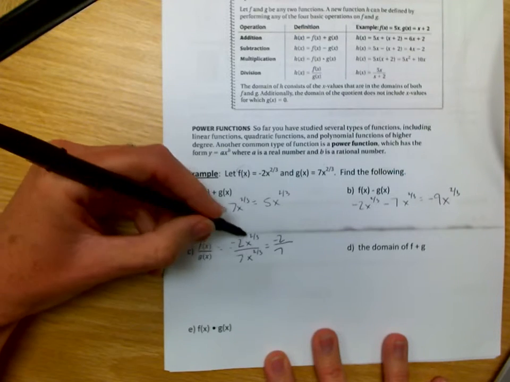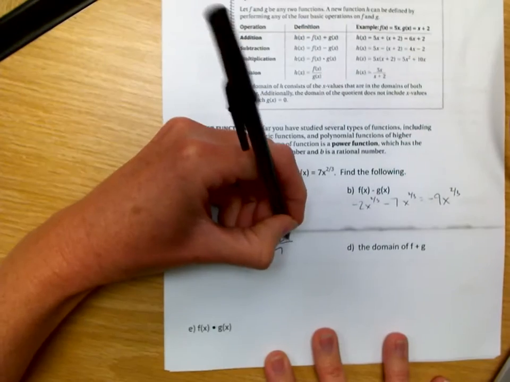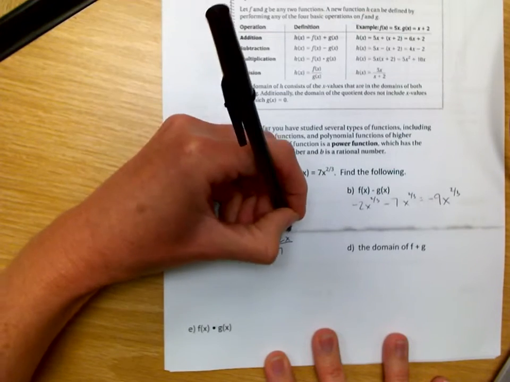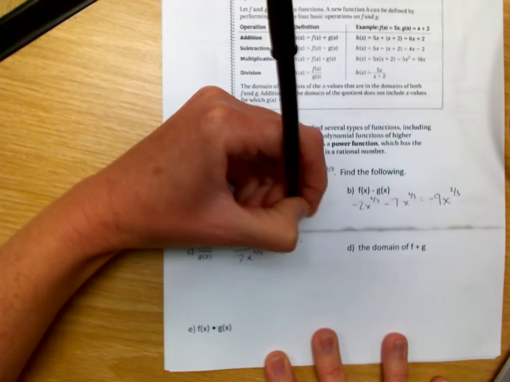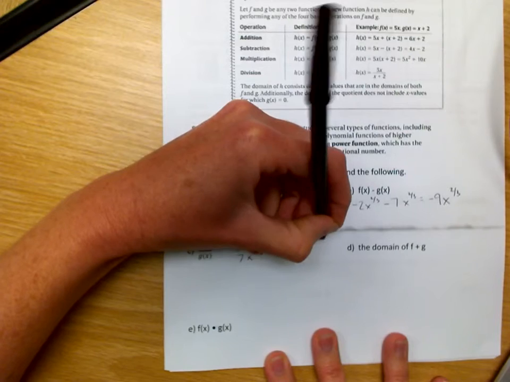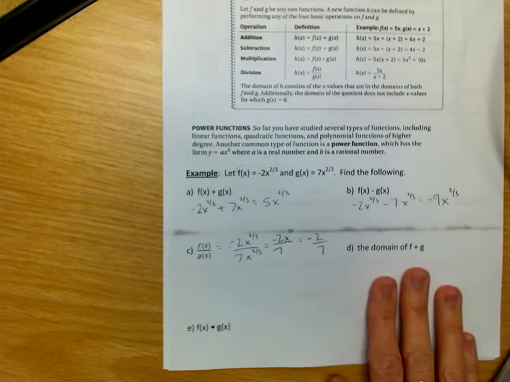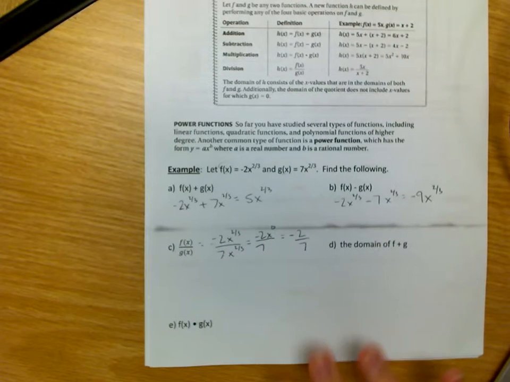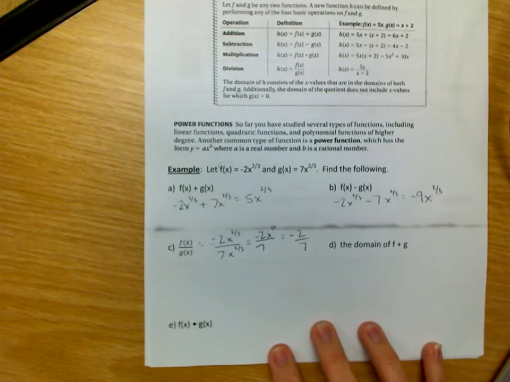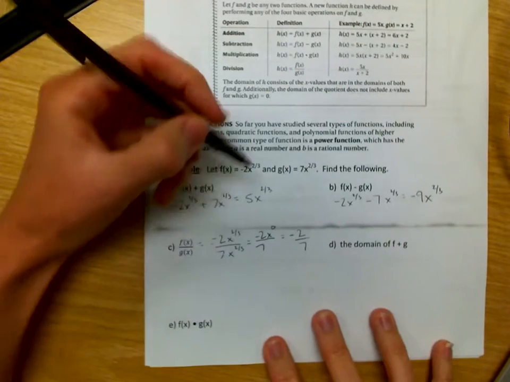And just remember, with a division problem, we subtract our exponents. Well, 2/3 minus 2/3 is x to the 0. And we know that anything to the 0 power becomes a 1, and so your final answer will just be negative 2/7. If we look at the domain of f and g, what this is asking for is what kind of numbers can you plug into the value of f plus g?